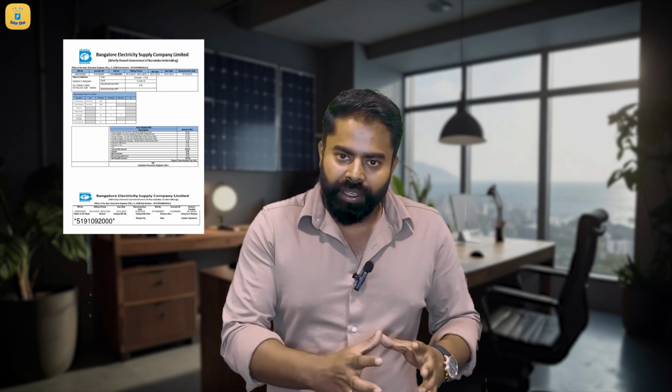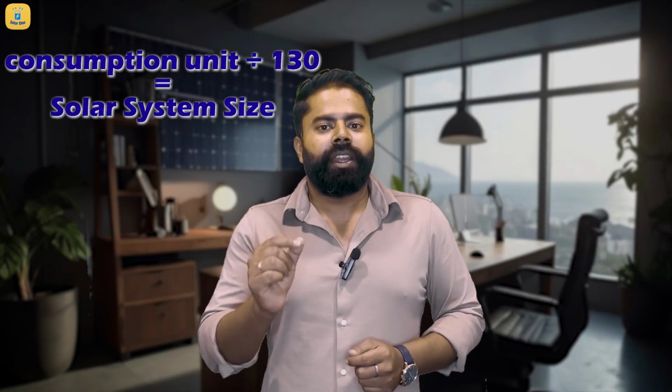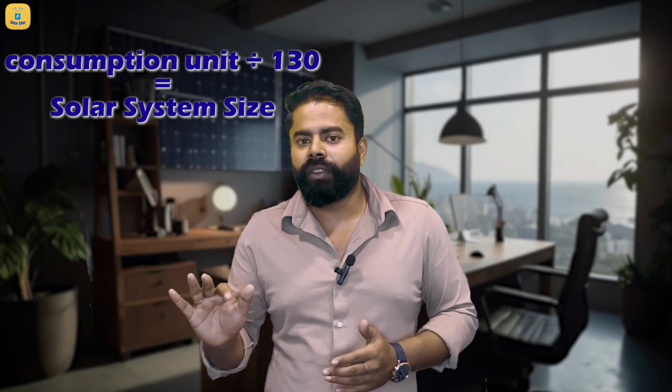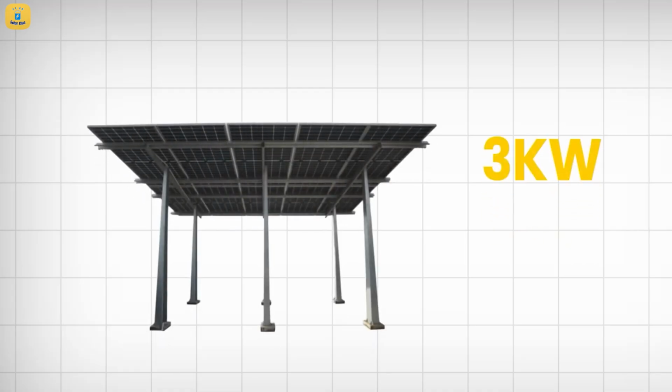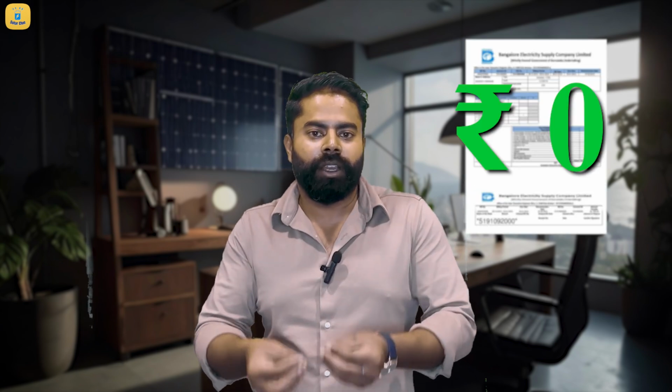First factor is if you have an electricity bill. You are living in that house and you have the electricity bill. Take that electricity bill. In that bill, consumption will be written in units, in numbers: how many units of consumption you have done in that particular month. Whatever is the value, divide it by 130. Whatever value comes, that is the capacity of solar power system you can put. For example, you are consuming 400 units of electricity per month. Divided by 130, it comes to somewhere around 3.1. So install a 3 kilowatt or 3.1 kilowatt solar power system, and your electricity bill will become almost zero.